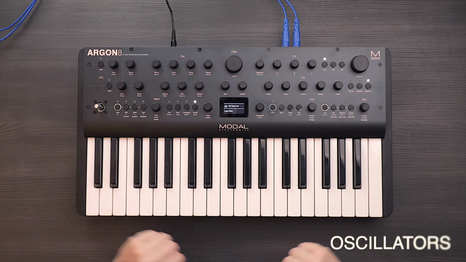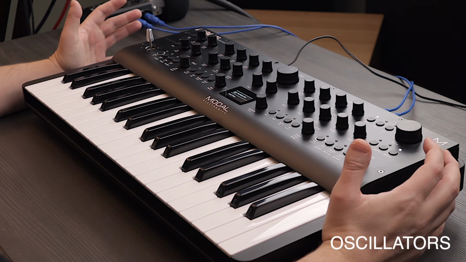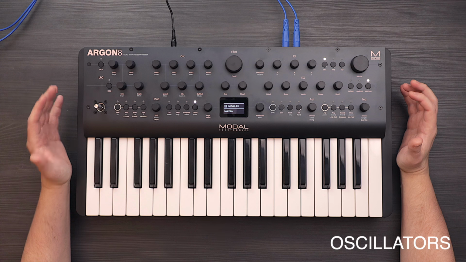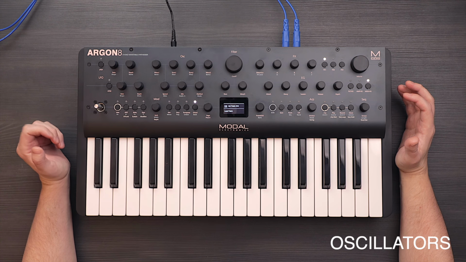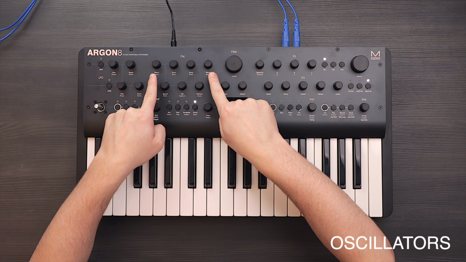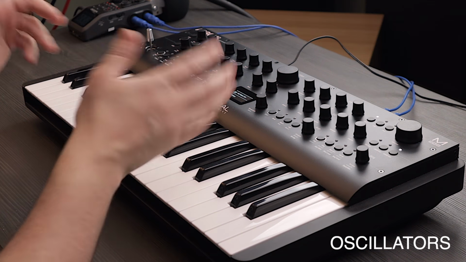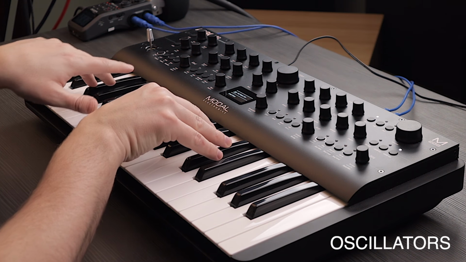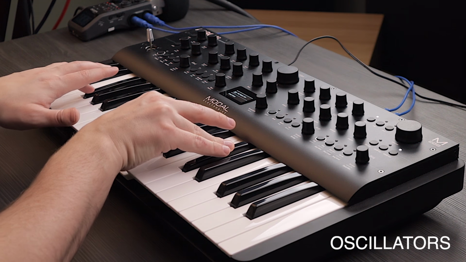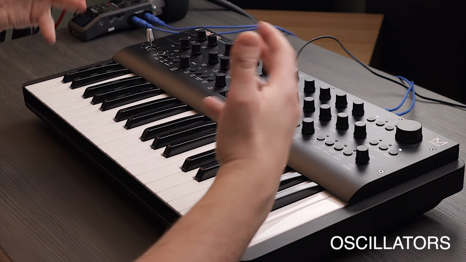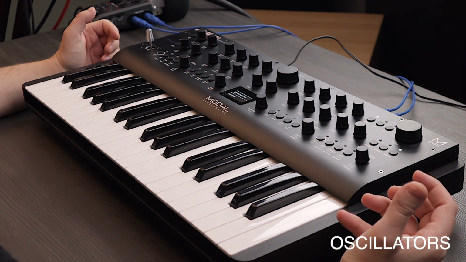At the core of the Argon8 experience are 32 high-resolution wavetable oscillators, 4 per voice. But you only have access to 2 oscillators on the front panel, so what gives? Well, in practice, if we're playing oscillator number 1, you're not really hearing the 32 oscillators.